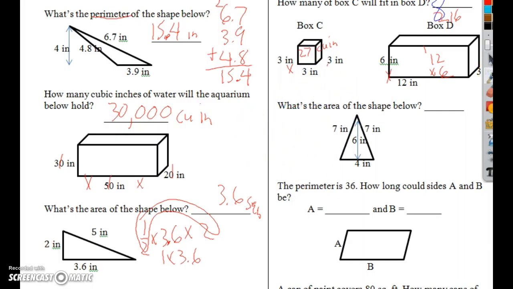What's the area of the shape below? It's a triangle again, so I'm going to do 1/2 times the base, which is 4, times the real height, which is 6. Half of 4 is 2. 2 times 6 is going to get me to 12 square inches.